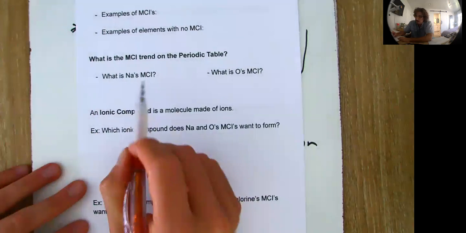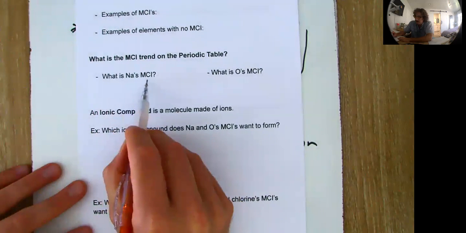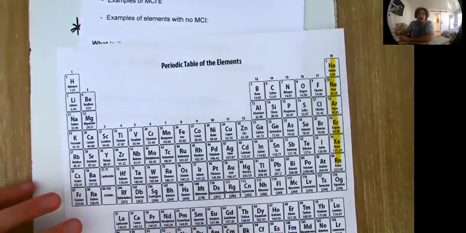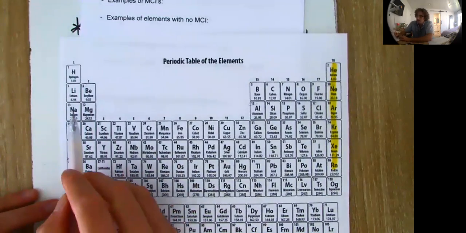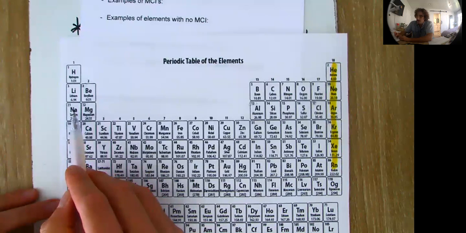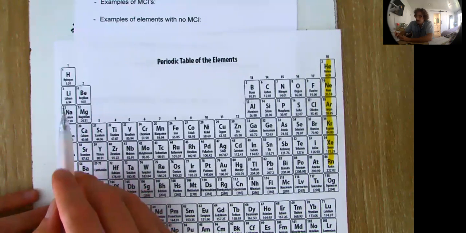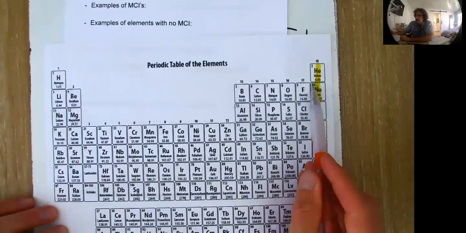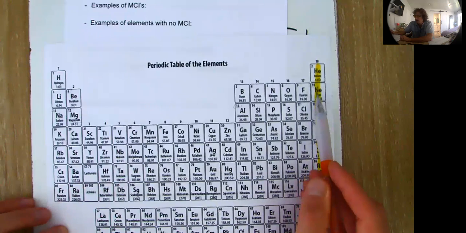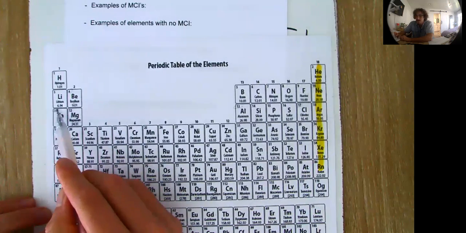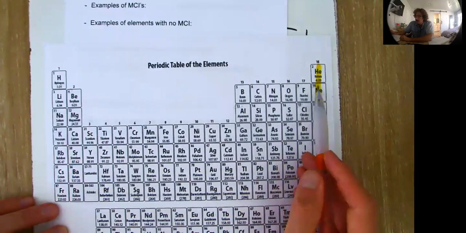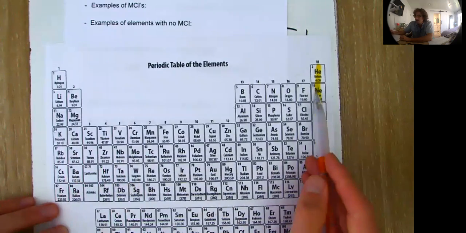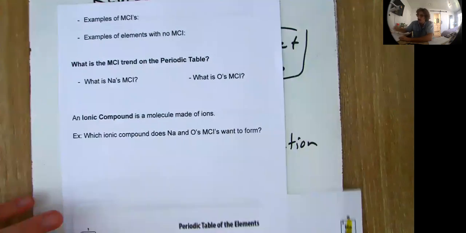So let's do this example. What is Na's, sodium's, most common ion? Well, looking at the periodic table, you can see that sodium is right here, number 11, and it's going to have a most common ion with a positive 1 charge because sodium will lose its 11th electron to have the same number of electrons as the closest noble gas, number 10, neon. That means sodium, having 11 positive protons in the nucleus and 10 electrons in the electron cloud, that's 11 positives and 10 negatives, gives a positive 1 charge. So we would write it like this.